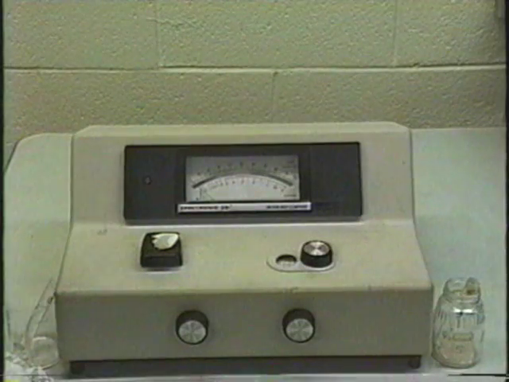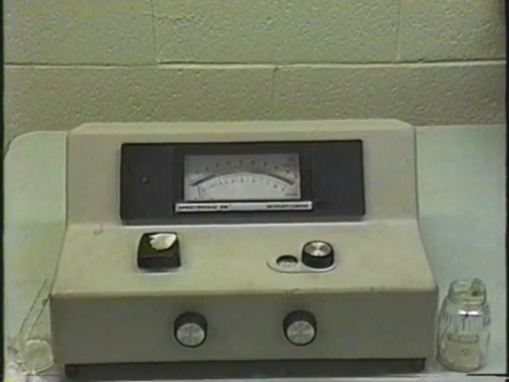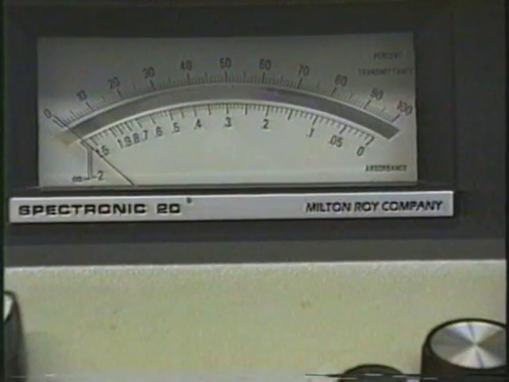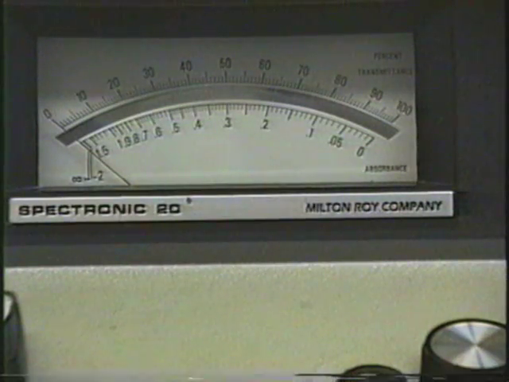At this point then, you can start making your measurements. Now to make these measurements, let's take a little closer view here and get this thing really set properly. Okay, here we are at a close-up. As you see, we're a little bit off the 0%. So we'll adjust it so that it's exactly 0%.